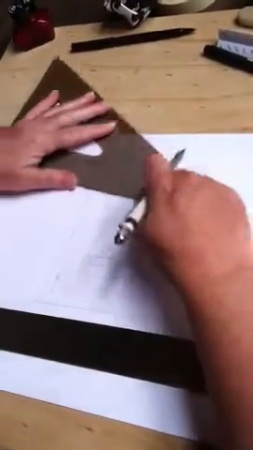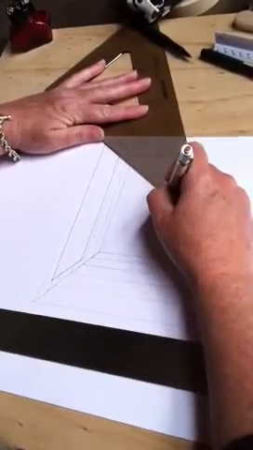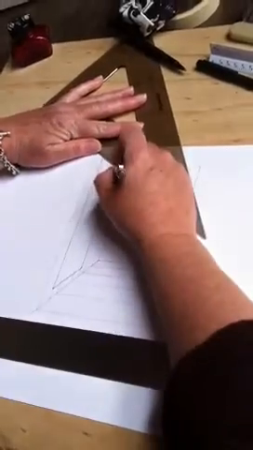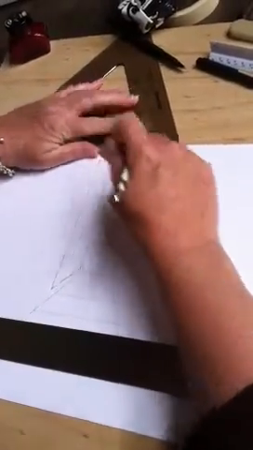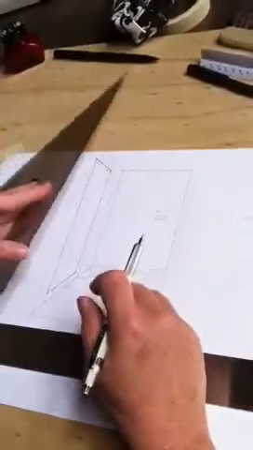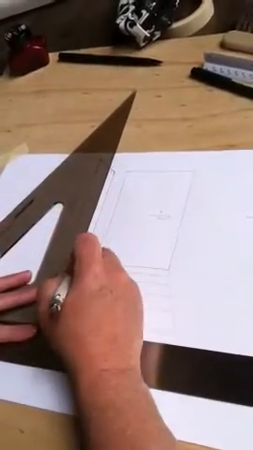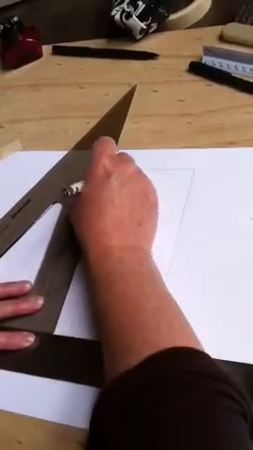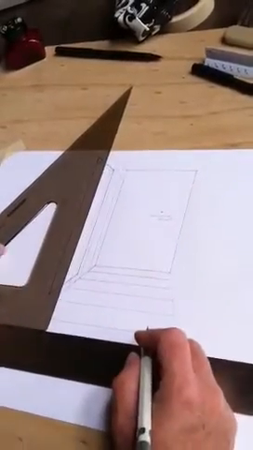So if I just eyeball this a little bit with my vanishing point, I can give it some depth.